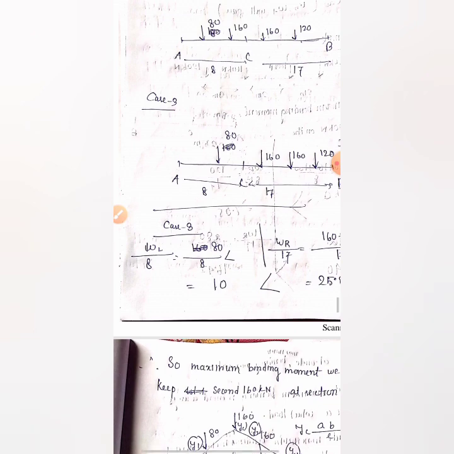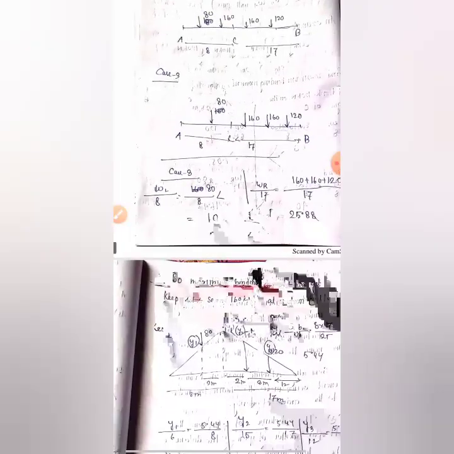So I have found WR by B, the summation of the right loads, 160 plus 160 plus 120 divided by 17, that means B. Here I am getting WL by A less than WR by B. That means it is the critical load, that means the second 160 kilonewton is the critical load. How did I understand? In the third case, when I passed the second 160 kilonewton over the section C, we found that WL by A is less than WR by B, right?